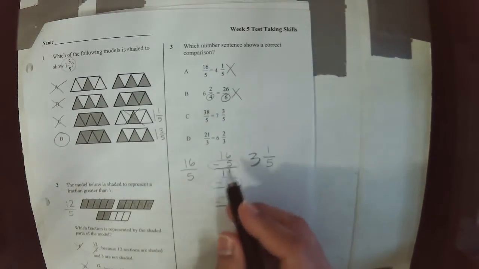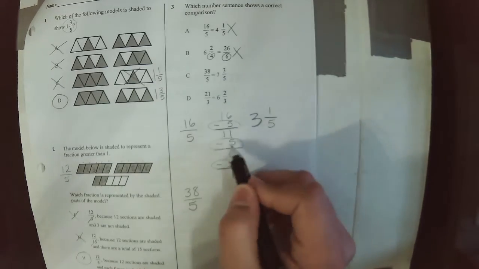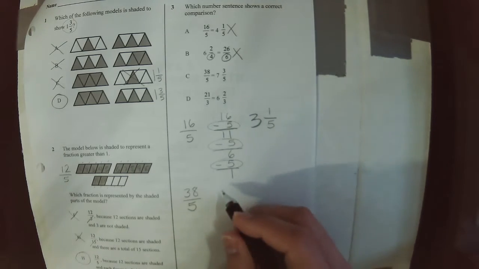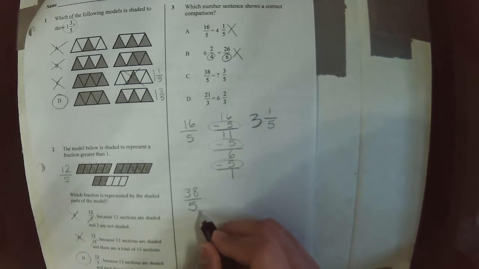Let's do the other version of changing from an improper fraction to a mixed number. We have 38 out of 5. We did the subtraction before. This time, I'm going to use my number songs. In my number songs, I'm going to use the number song for the denominator.